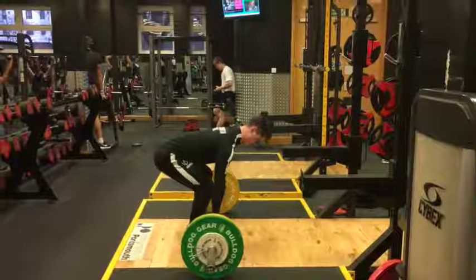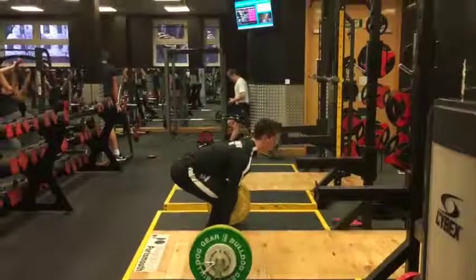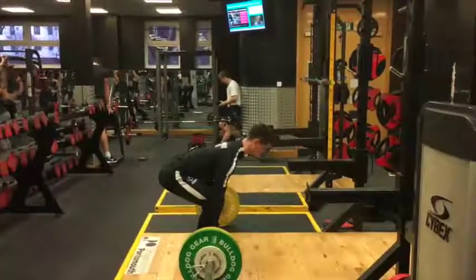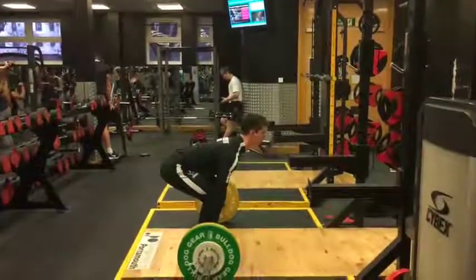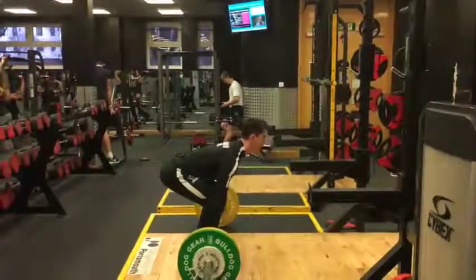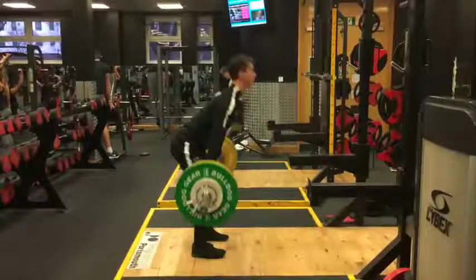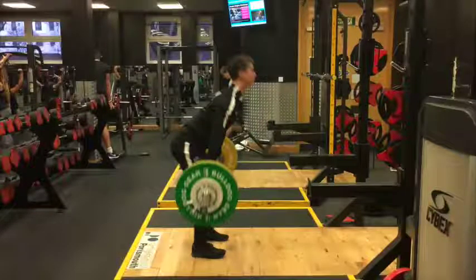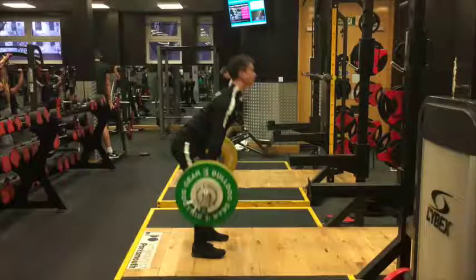If we take a look at this final athlete, in contrast to the previous one, we can see a much smoother movement with a clear two-pull strategy. At the top of the first pull, we can see a much more extended knee position with latissimus dorsi engaged and shoulders in front of the bar.